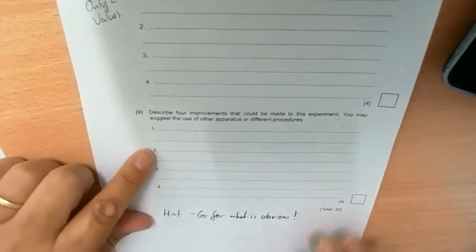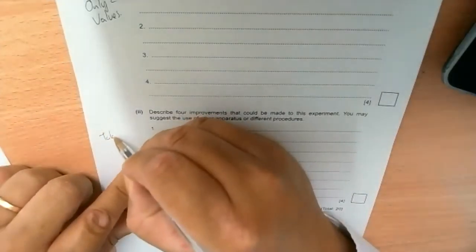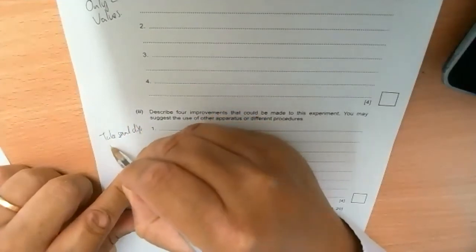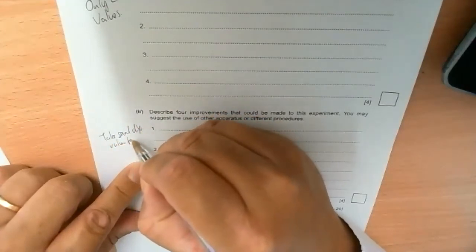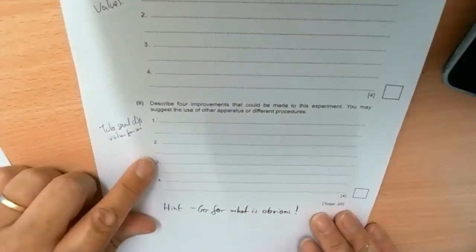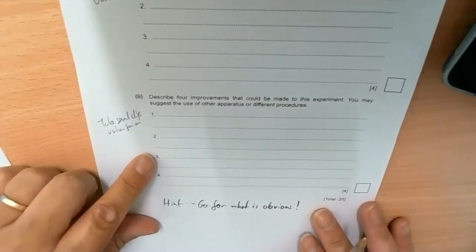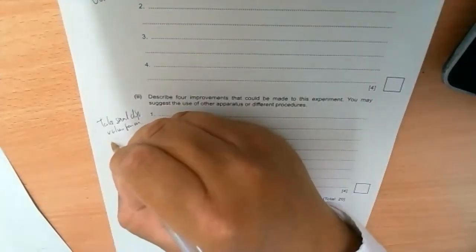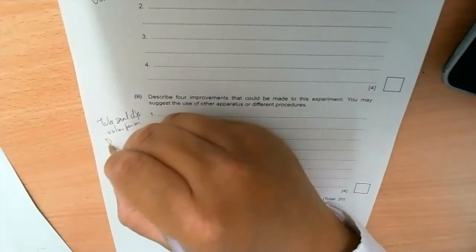Okay, so the solution is take several different values for different values of mass, and then that's this obvious one. But then you want to say what you're doing. You want to draw a graph.